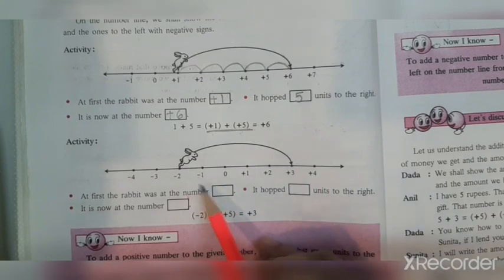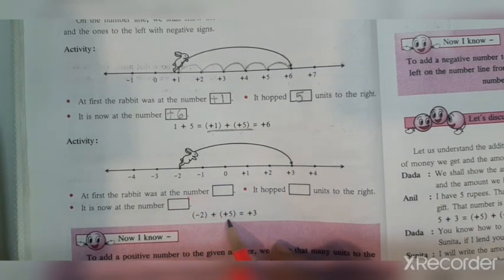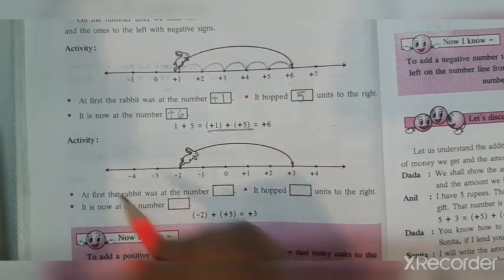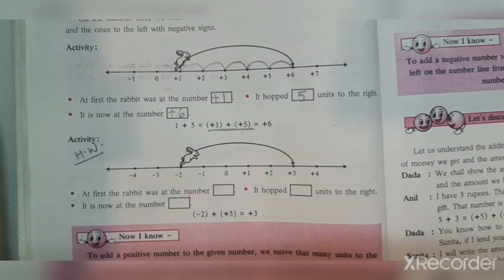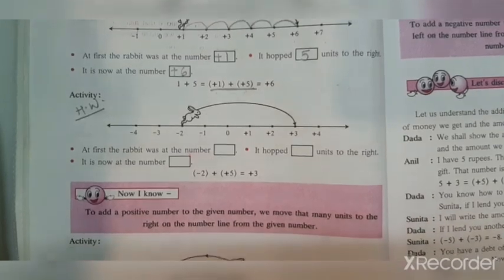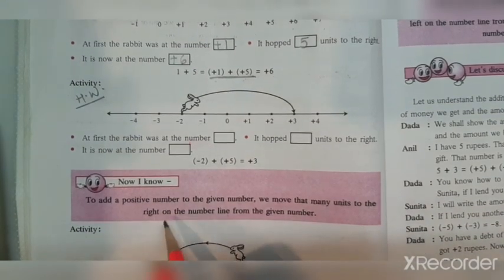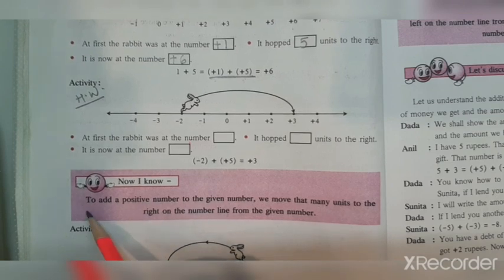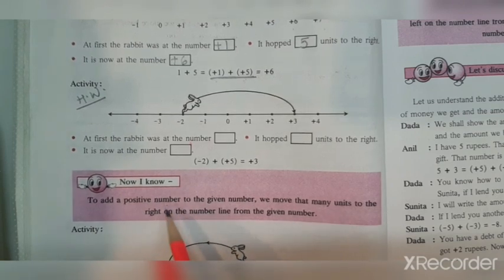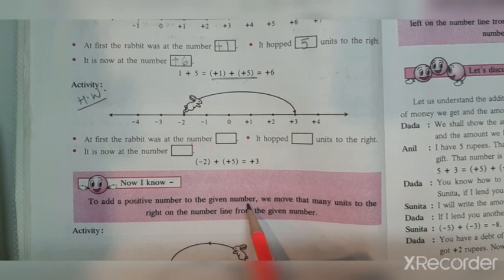Accordingly, there is one more activity given below. This activity is for your self-study. Before that they have given what we studied. We studied to add a positive number to the given number.